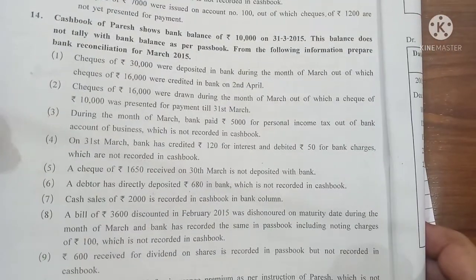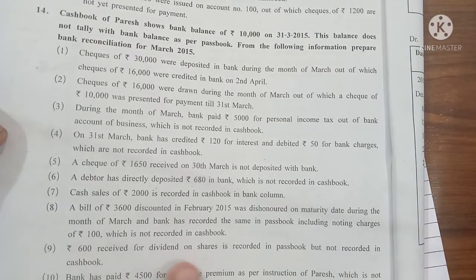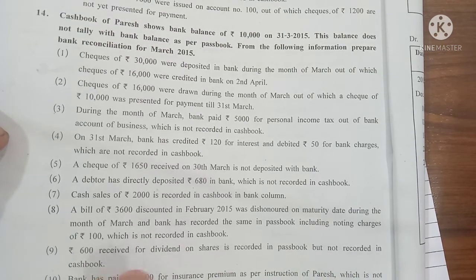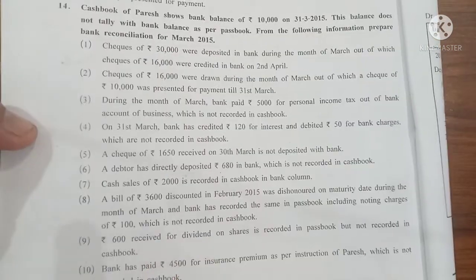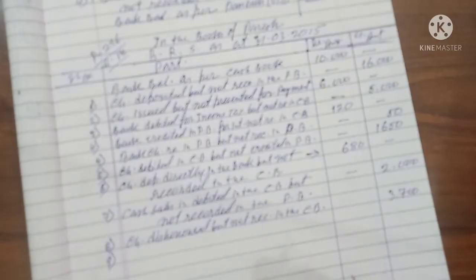9 is given. It is like that. 600 received for dividend on share is recorded in the passbook but not recorded in the cash book. Dividend बैंक रिसीव किया तो बैंक मेरा पासबुक में क्रेडिट किया बट इट वाज नॉट रिकॉर्डेड इन द कैश बुक, तो हमको डेबिट करना है.